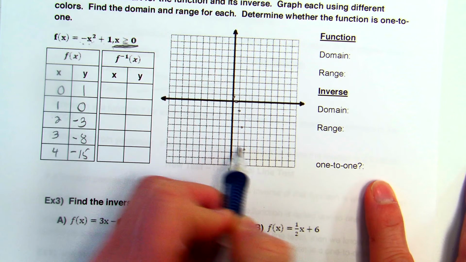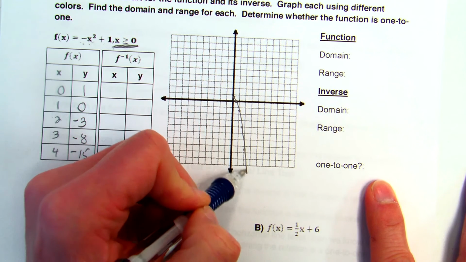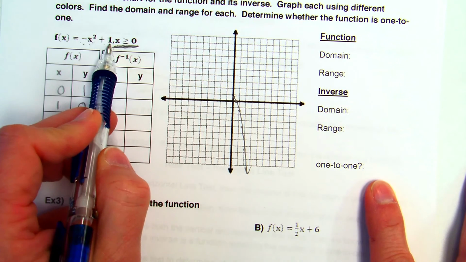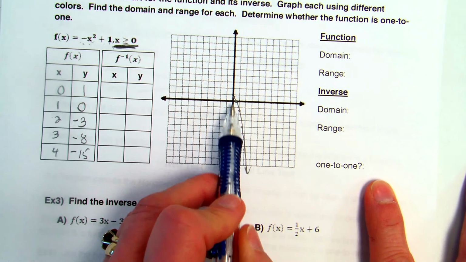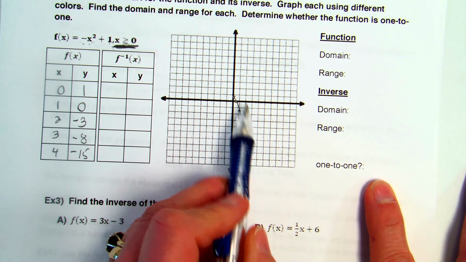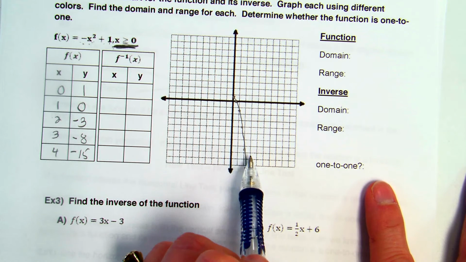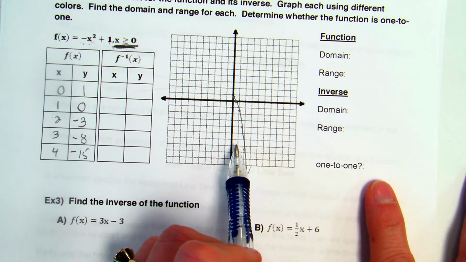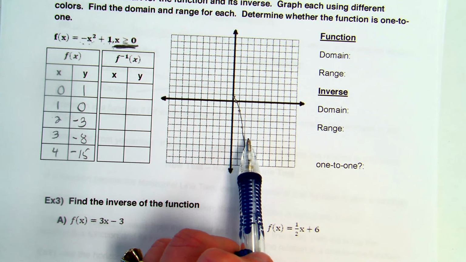Is that graph looking like it should? Remember we talked a while ago, it should be an upside down parabola. The vertex shifted up 1. And it has to be the positive side of the parabola. So all my x values have to be positive. So that's what I have. Okay? And right now, that parabola, that quadratic function, is 1 to 1. That does pass the horizontal line test. That means when I graph the inverse, it should be a function.